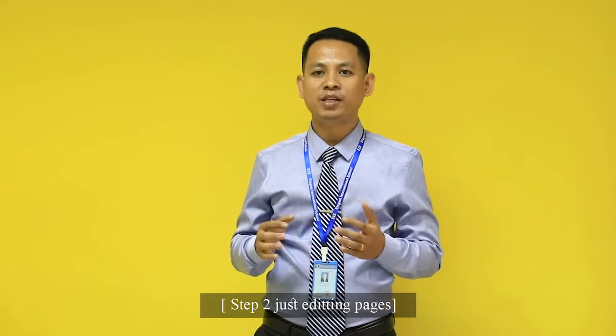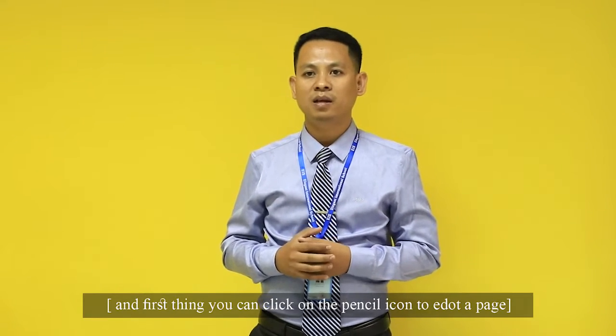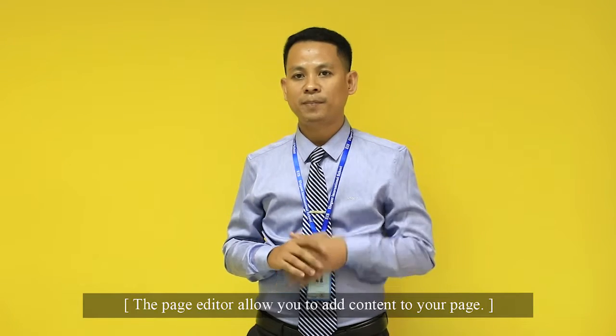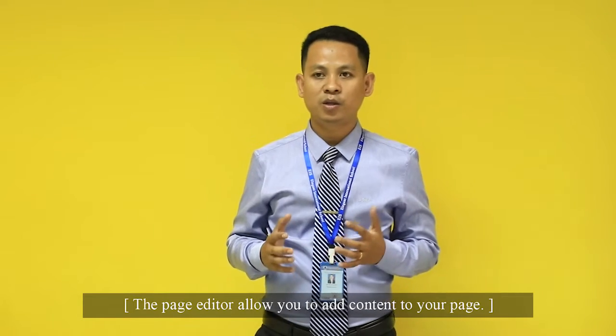Step 2, editing pages. The first thing you have to do is click on the pencil icon to edit a page. Yes, you see there are four stages. And the first thing is the pencil. And the page edit screen allows you to add content to your page.